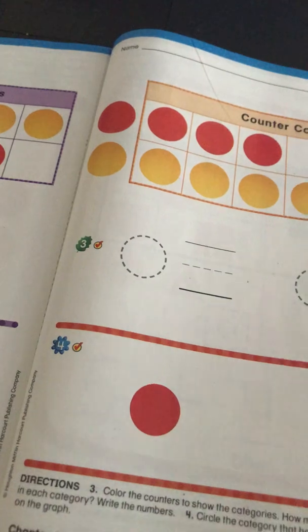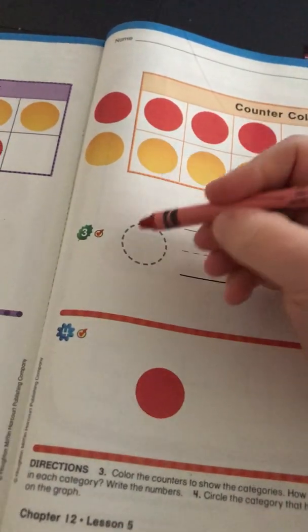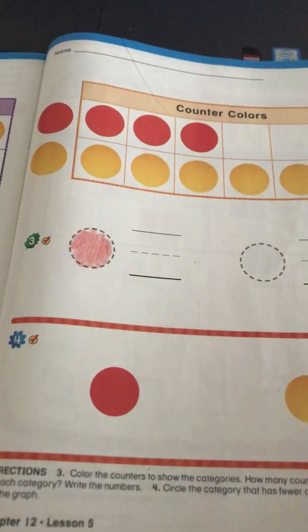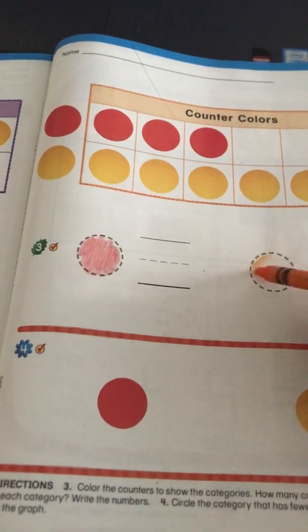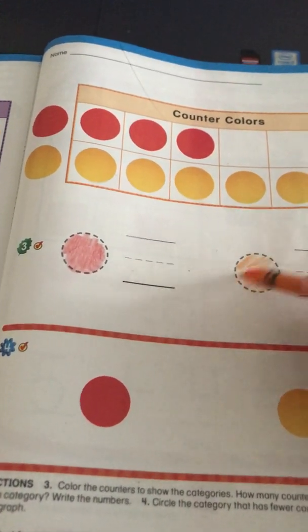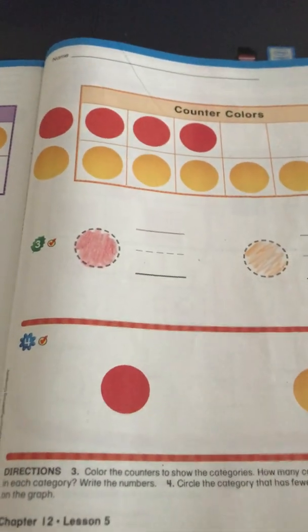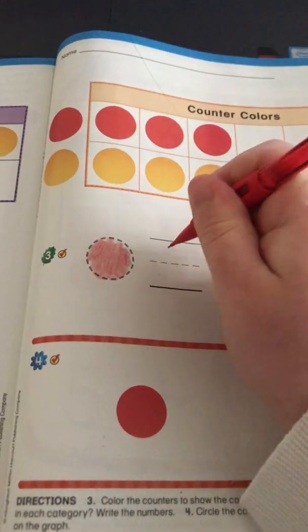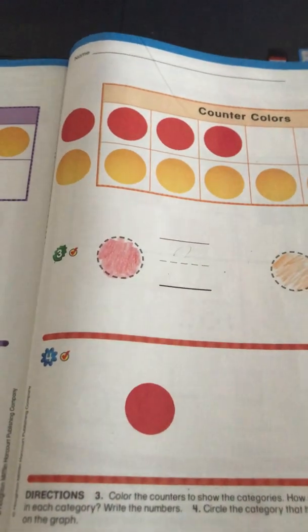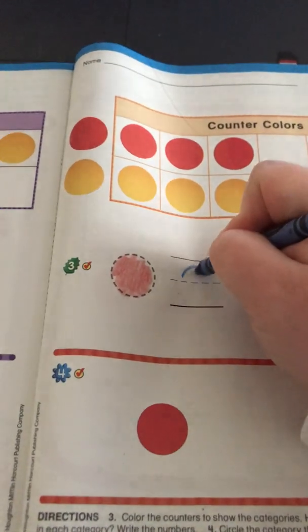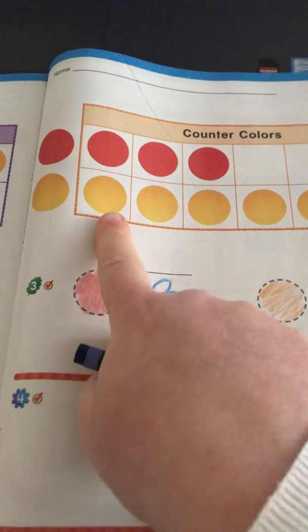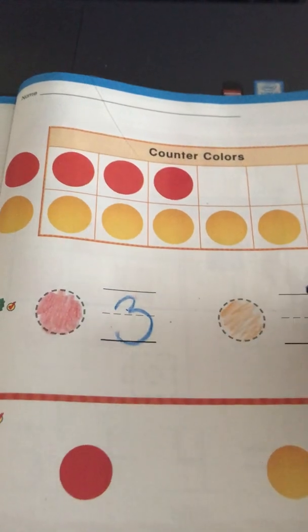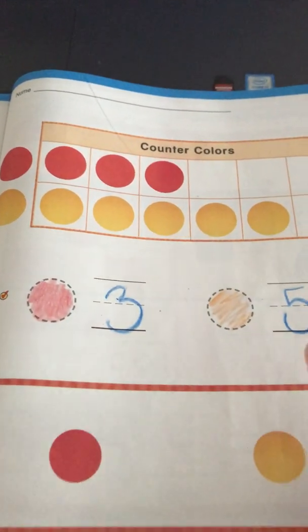Again, we are going to count. Now my first category at the top is red, so I'm going to make this circle red. My second category is yellow. I'm going to lightly use my orange crayon to make it a little bit yellow. Let's count how many. How many reds? 1, 2, 3. Oops, that didn't come out too good. How many yellows? 1, 2, 3, 4, 5. Number on the line next to yellow.